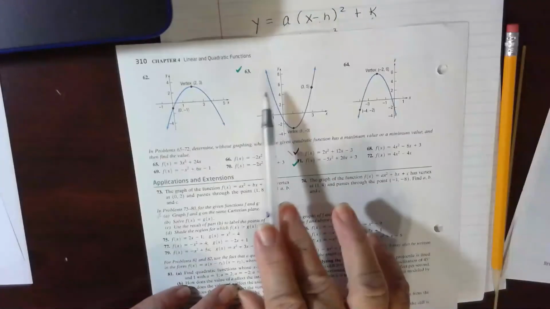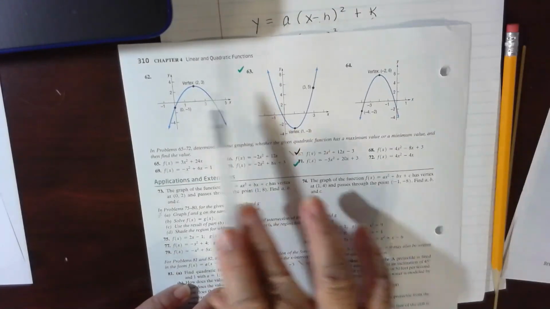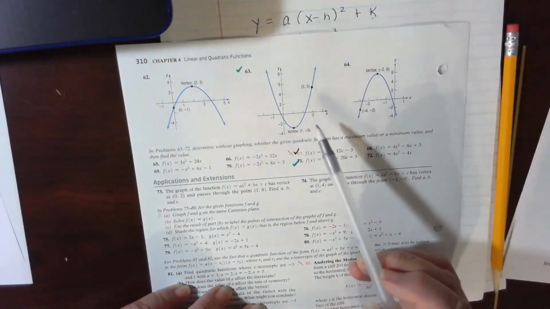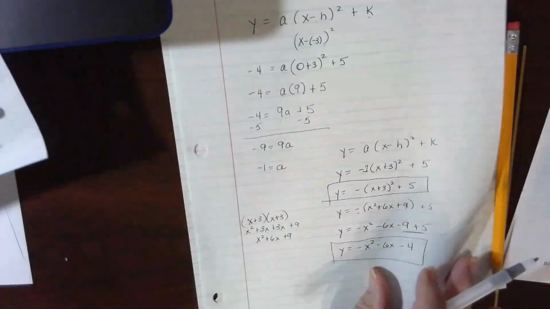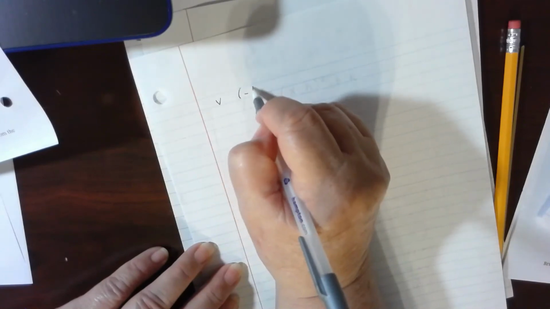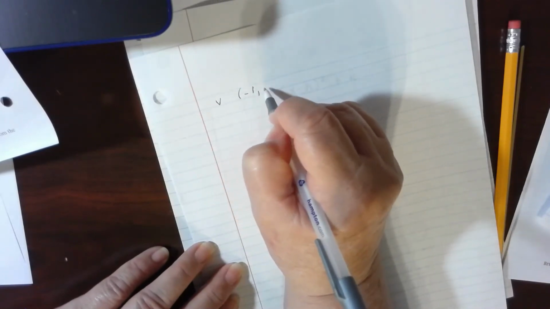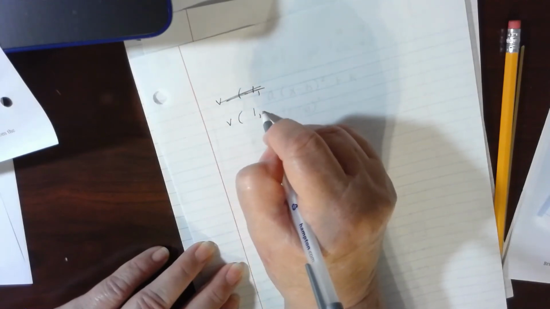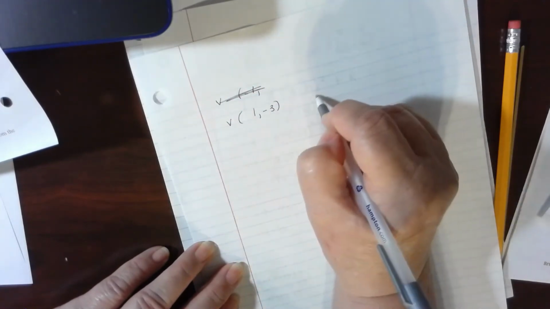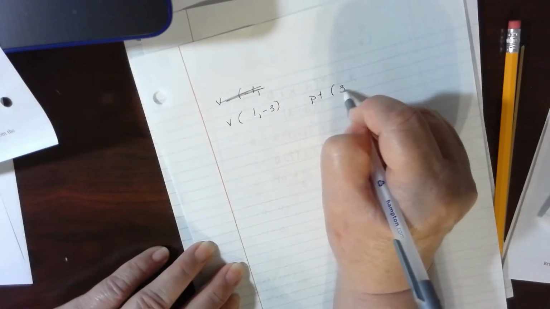Okay, we're going to do another one like this one. We're going to do number 63 on the next page, 310. This time we have negative 1, 3, and 3, 5. So my vertex is negative 1, no, that's wrong. 1, negative 3. And the point is 3, 5.